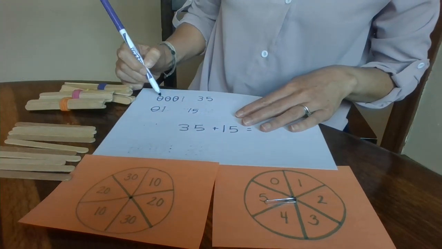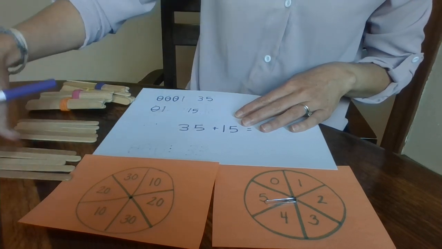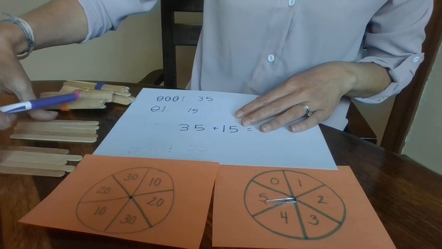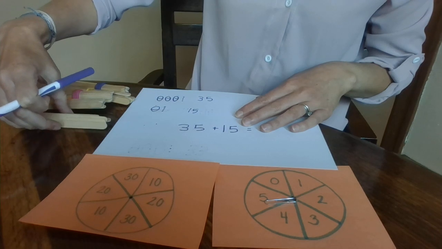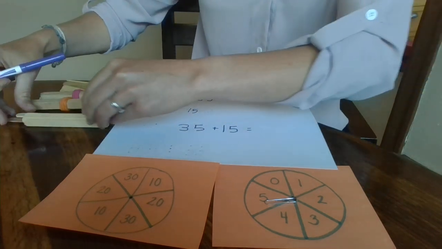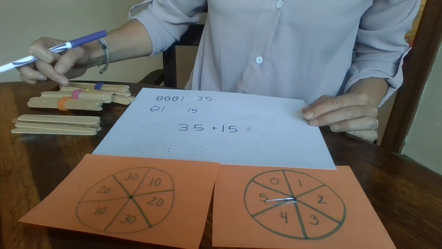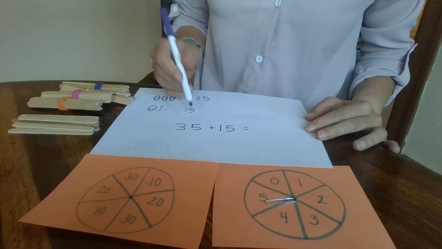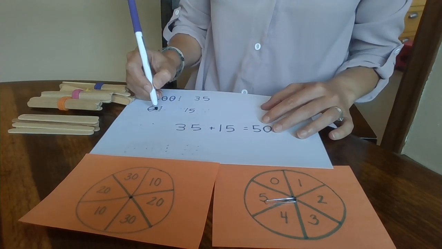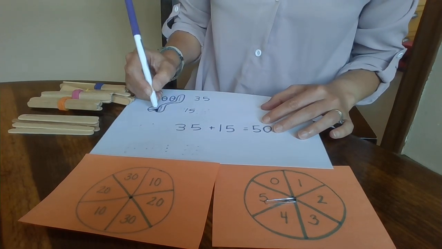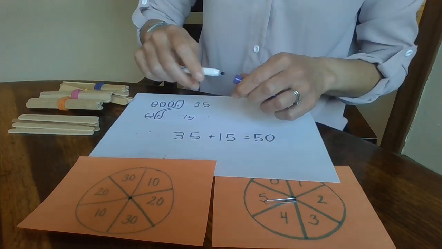So my 10s, I have 10, 20, 30, 40. And my 1s, I had 5 plus 5. Oh my goodness, 5 plus 5 makes another 10. So I can group those together, and we call that composing a 10. You're putting together your 1s to make a group of 10. And we can count those together, 10, 20, 30, 40, 50. So 35 plus 15 equals 50. And if I want to model that, composing that 10 on my paper, I can go ahead and circle those as well.